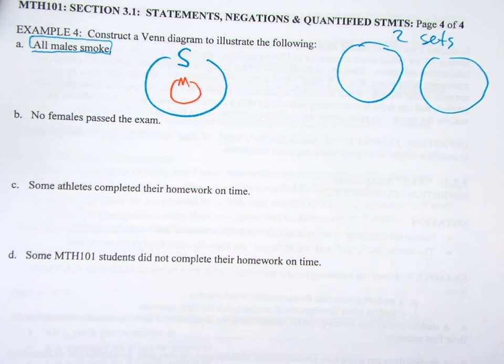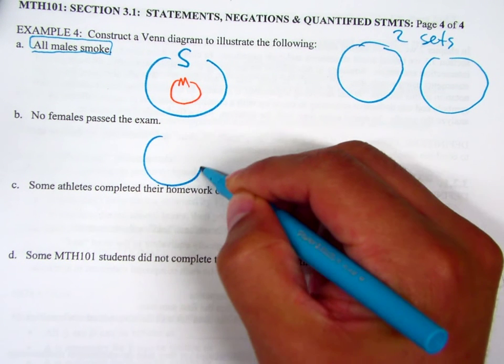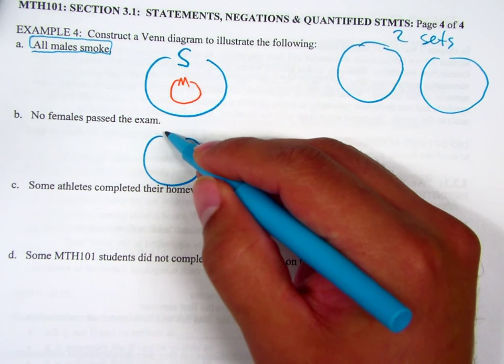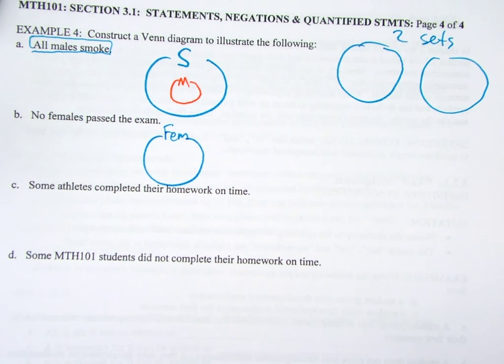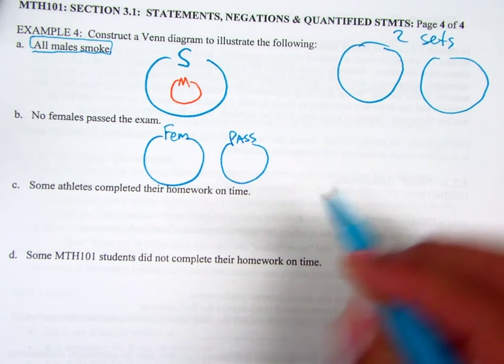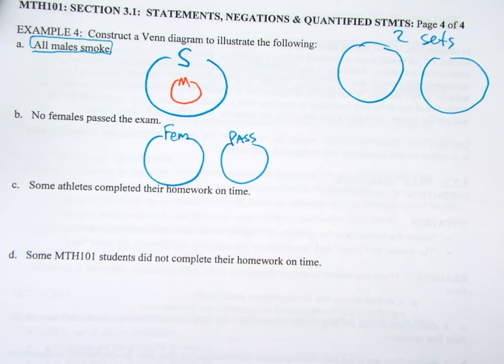Let's try this one. No females passed the exam. So one circle. Let's say this is females. I'm going to write FEM to not think that means failing. Where would the pass circle go? Outside. Has to be, since no females passed. So here's the pass circle. Does that make sense? So everyone that passes over here, unfortunately, females did not in this problem.